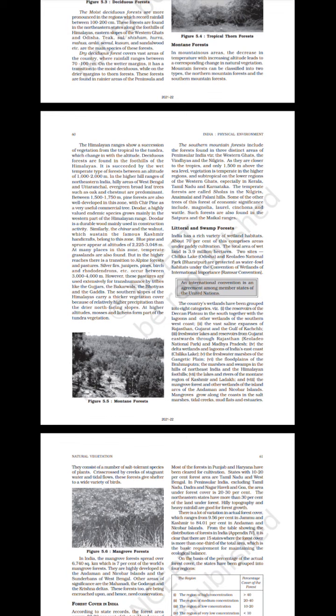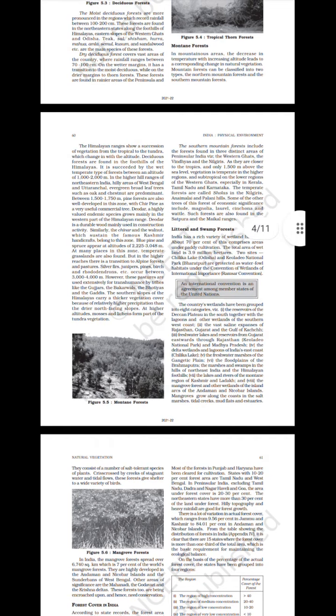Silver firs, junipers, pines, birch, and rhododendrons, etc., occur between 3000 to 4000 meters. However, these pastures are used extensively for transhumance by tribes like the Gujjars, the Bakarwals, the Bhotias, and the Gaddis.